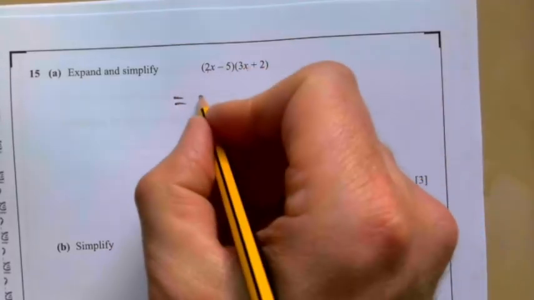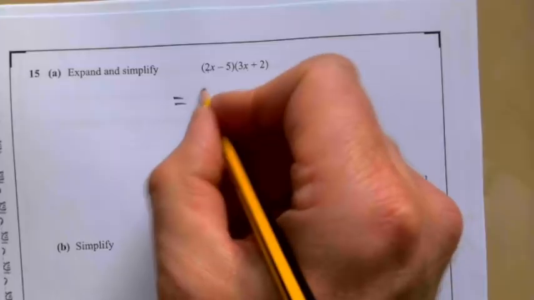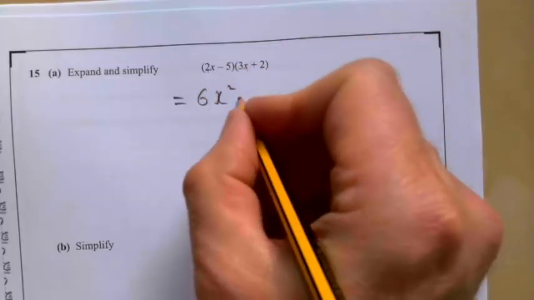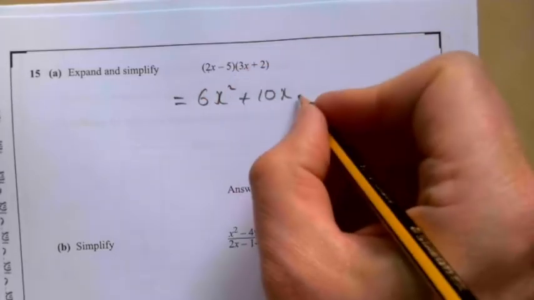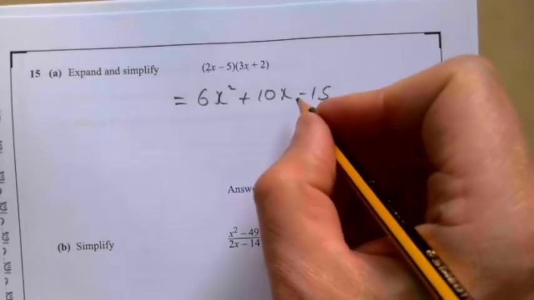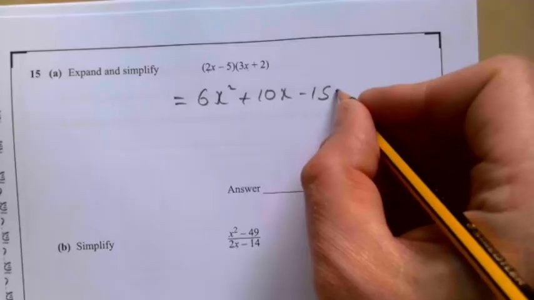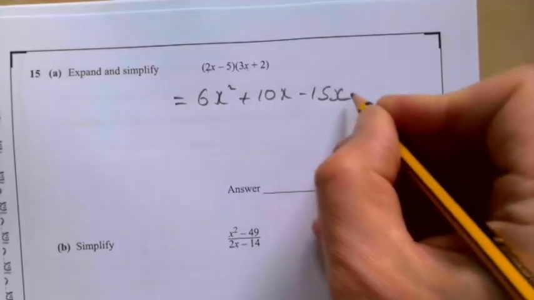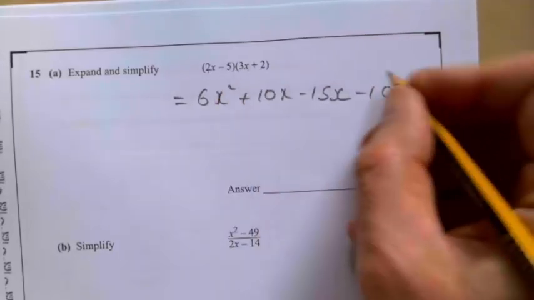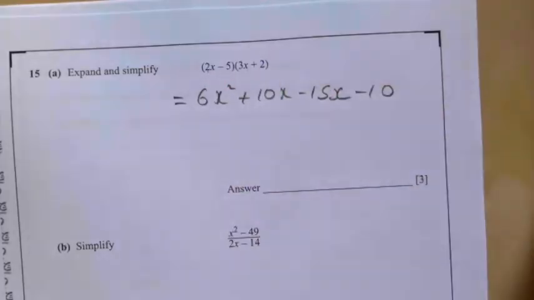Expand and simplify (2x minus 5)(3x plus 2). 2x times 3x, using FOIL here, the two first terms is 6x squared, outer plus 10x, inner minus 15x, I've made a mistake here, we'll sort it out in a wee second. And then last minus 10, sorry. Outer is of course plus 4x.